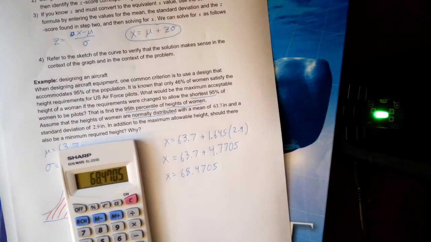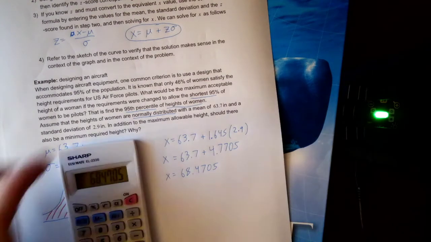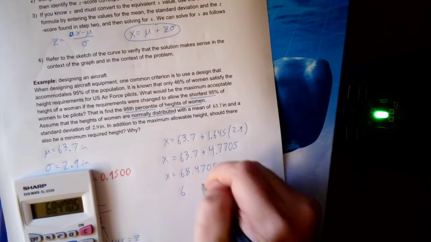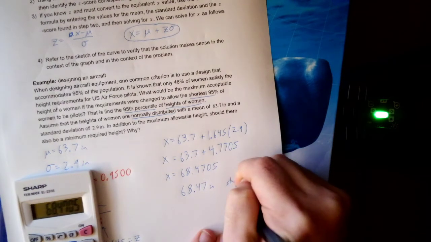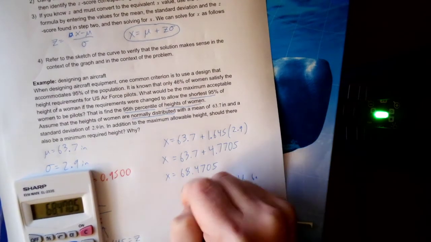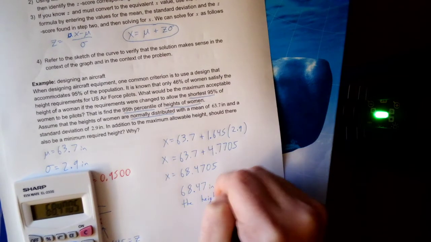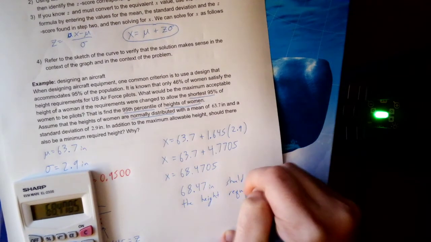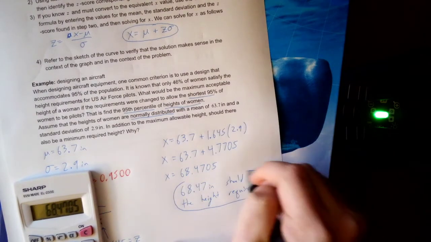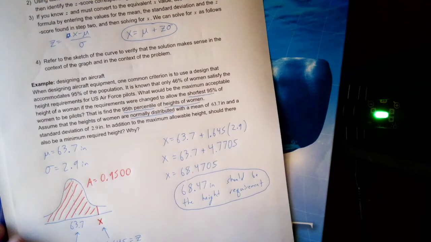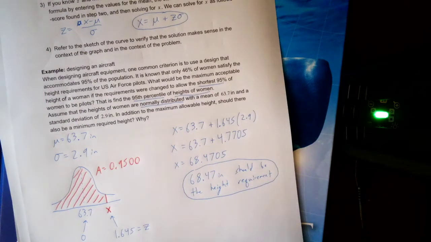X equals 68.4705. And now, if the question asks me how to round, I might want to round. It doesn't specifically tell me how to round, so I'm just going to round to 2 decimal places. 68.47 inches should be the height requirement. That should be my upper bound. That should be the maximum allowable height according to this question.